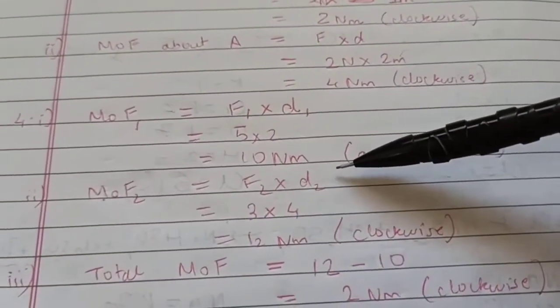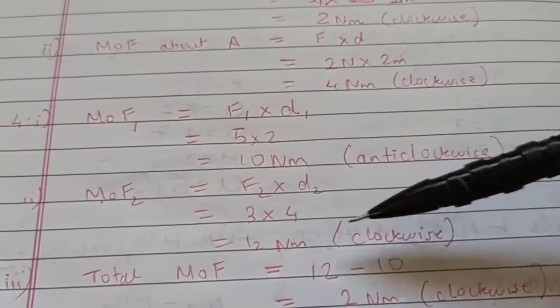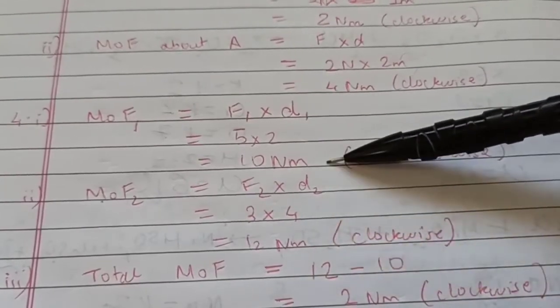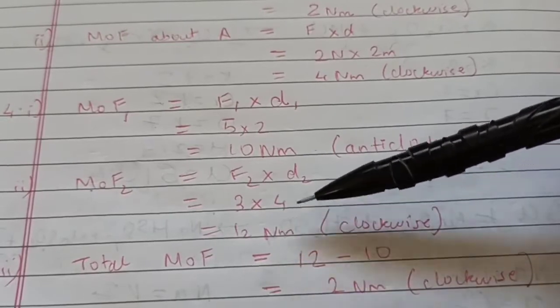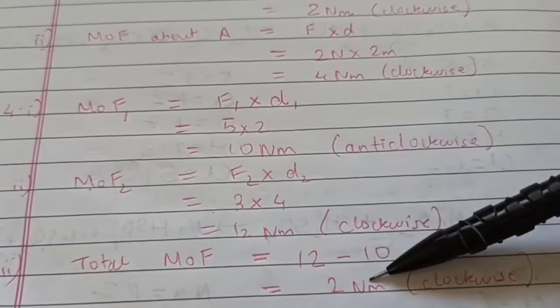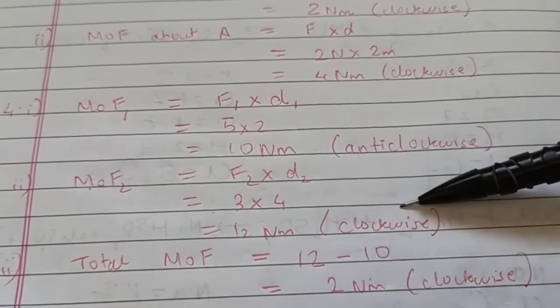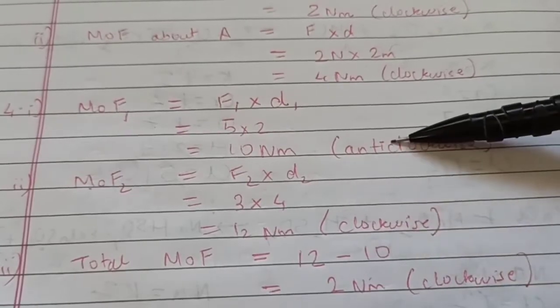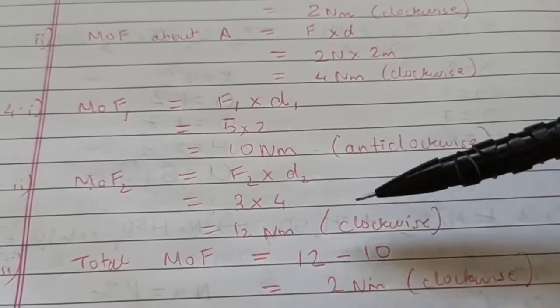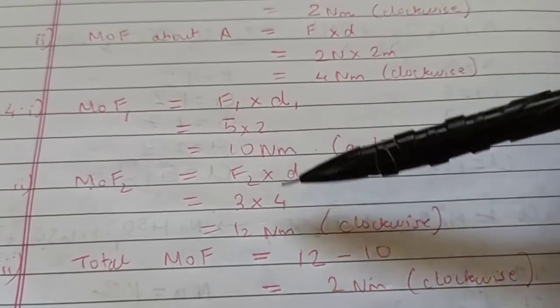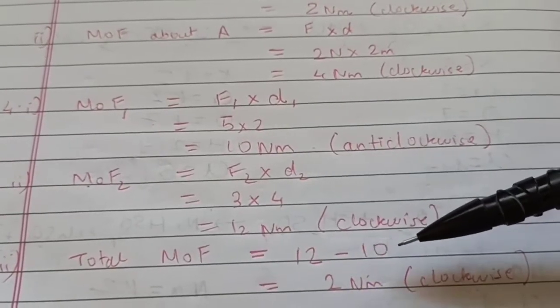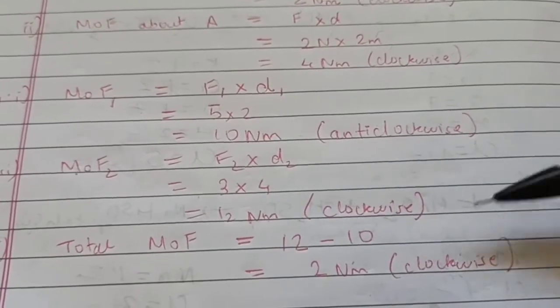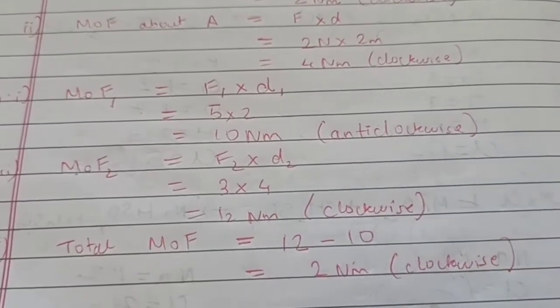So here, the clockwise moment is greater than the anti-clockwise moment. So the net moment of force or the total moment of force or the net torque is 2 Newton meter clockwise, since clockwise was greater than anti-clockwise. Another way to solve this would have been 10 minus 12. Answer would have been minus 2 Newton meter. But in the end, we would have still written 2 Newton meter clockwise because negative simply means clockwise.